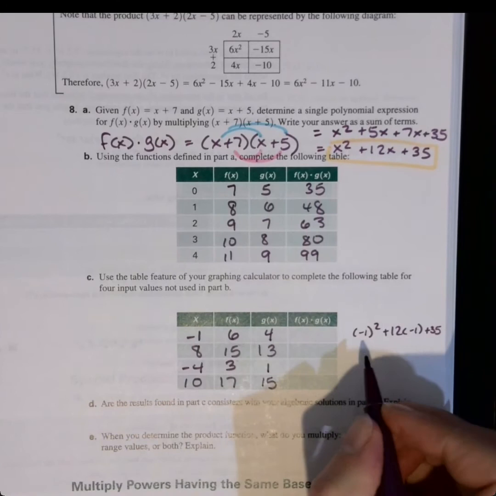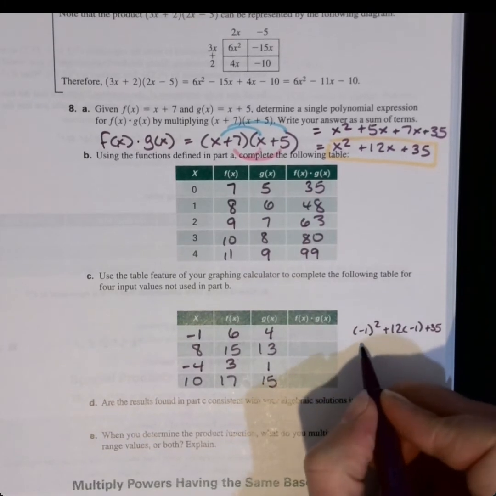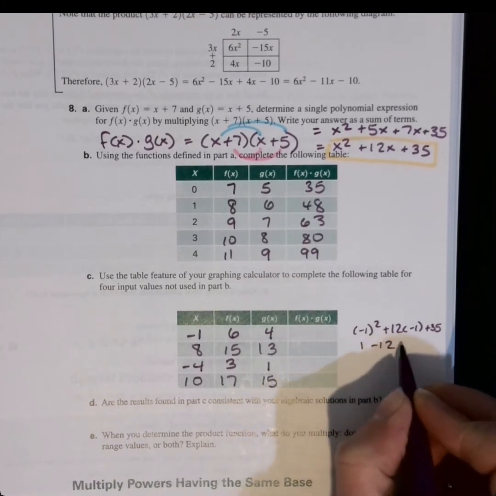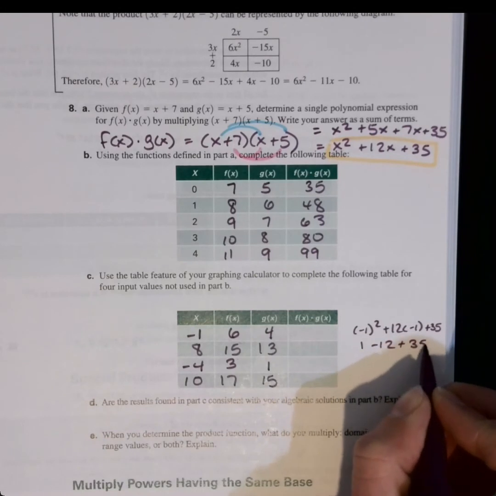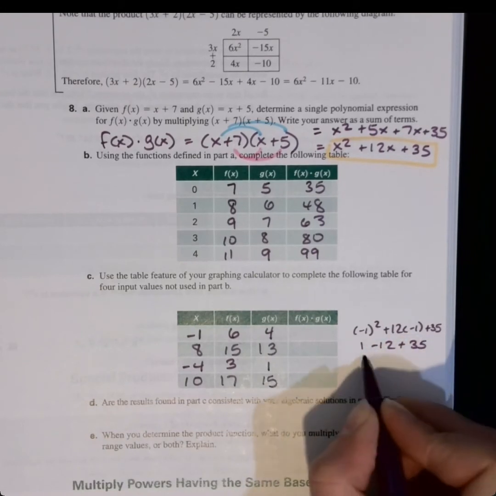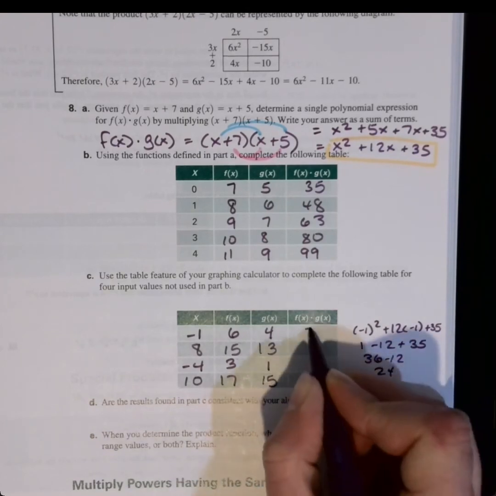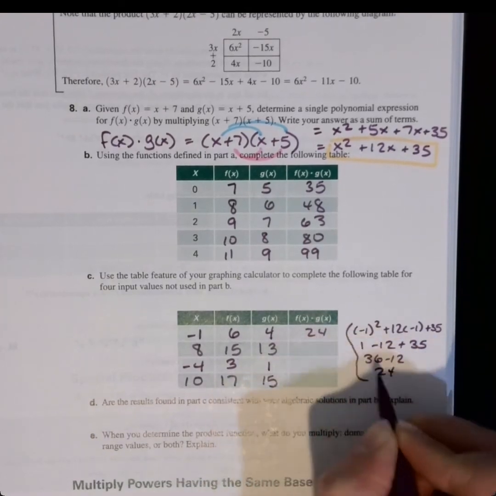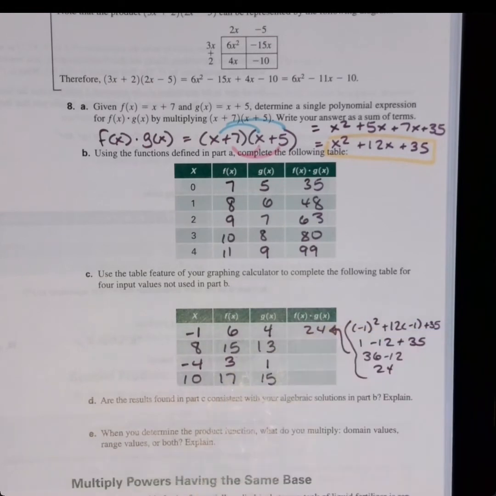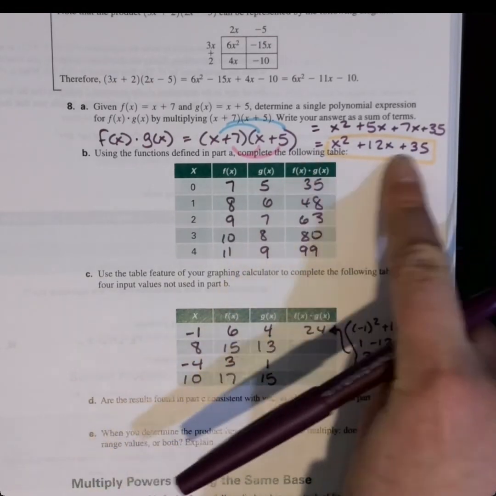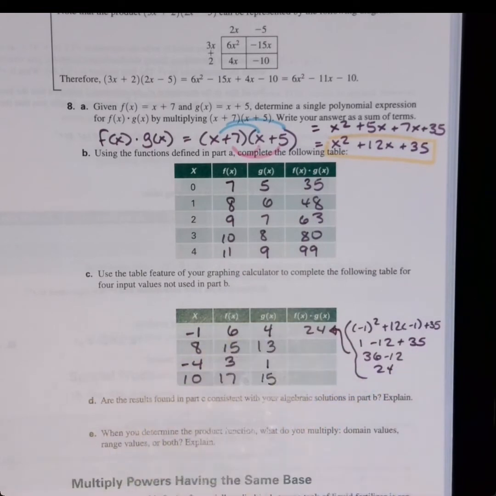I won't do this for all of them. We'll let Desmos do the rest of them. But this would be 1 minus 12 plus 35. That's 1 plus 35 is 36 minus 12, which is 24. So that's all just for the first one. I don't have room to do them all by hand for sure, but that matches up because I get 24 as a result of plugging -1 into the product function, and I do get 24 if I multiply 6 times 4. So let's have Desmos help us with the others.